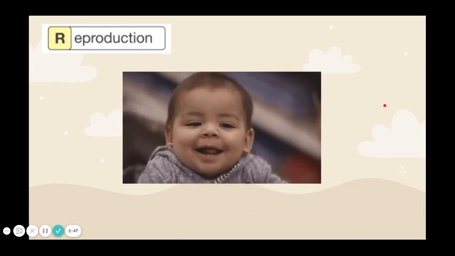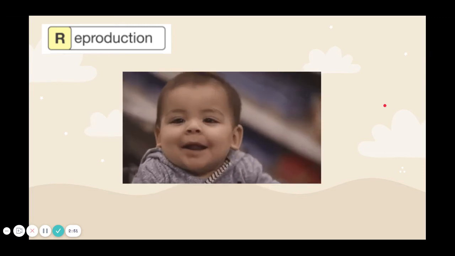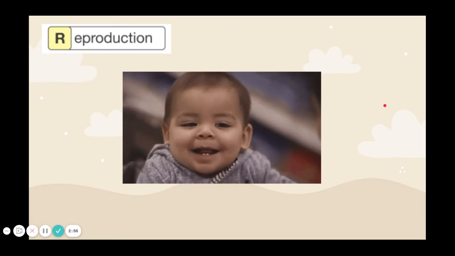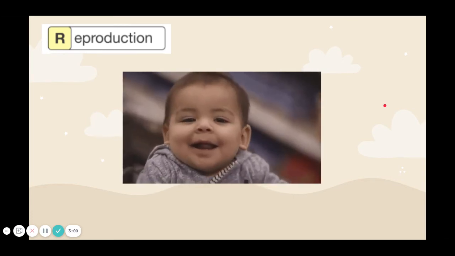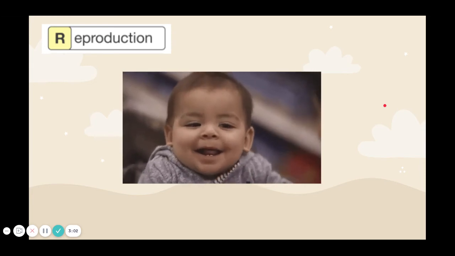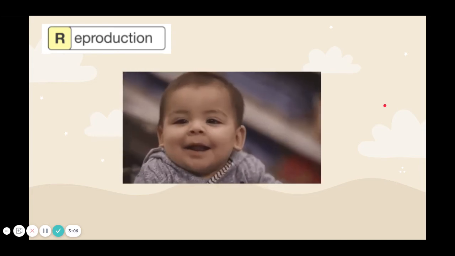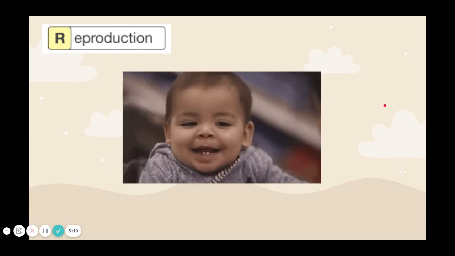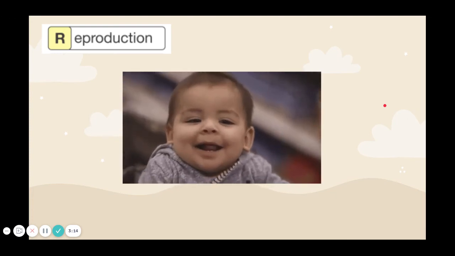The R stands for, my turn, reproduction. Reproduction. That means that something has a life cycle. So we've looked at life cycles of humans and of animals. So it means that at the end of a life cycle, the animal or the living thing produces another of its own. So that could be through giving birth, through laying an egg, or plants spread their seeds around.